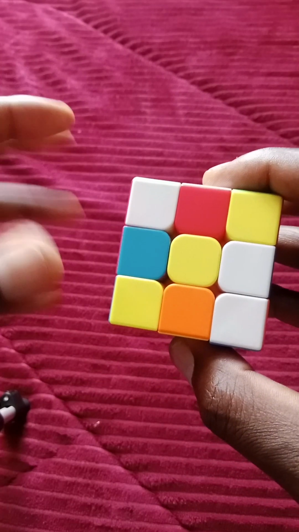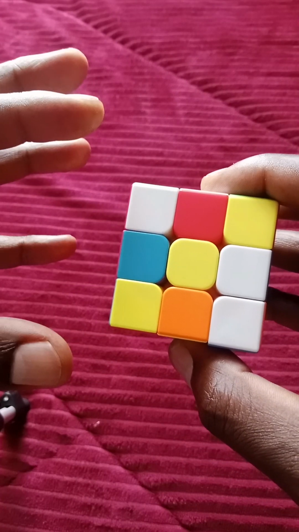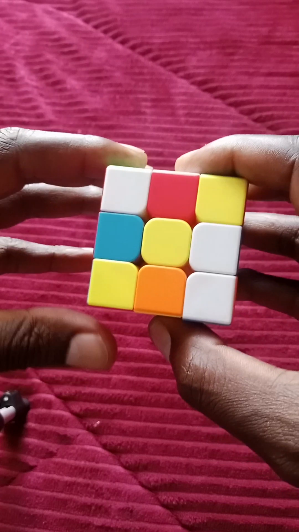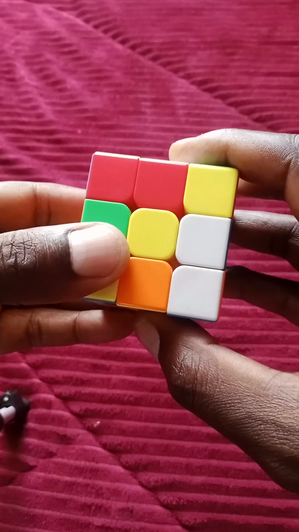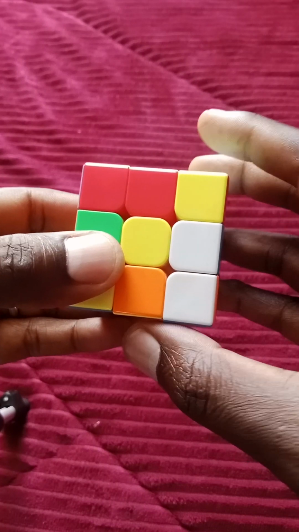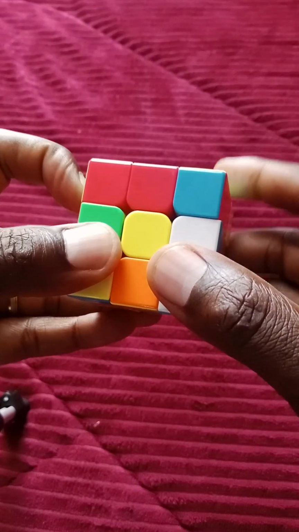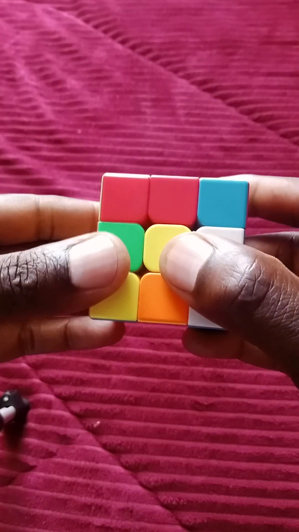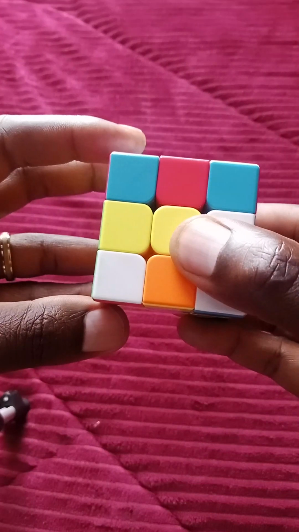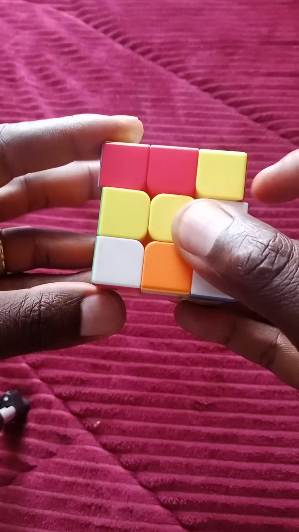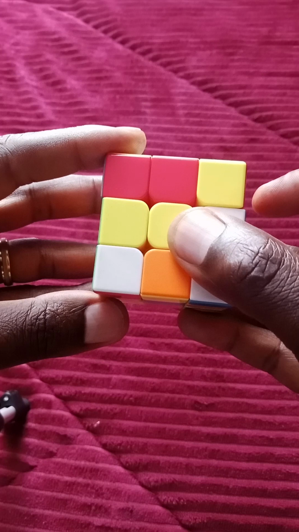Same goes with the left side, and this is called now the left algorithm. The left side up, top side right, left side down, and top side left. That's a complete left algorithm.